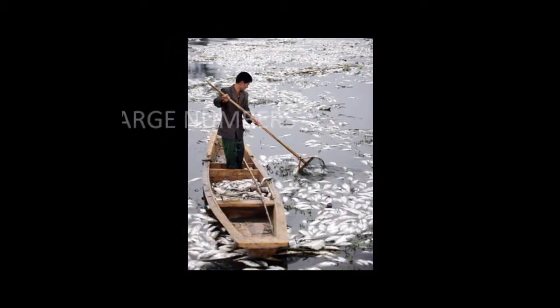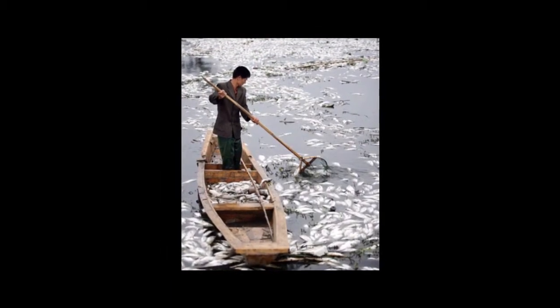Many types of fish and bottom-dwelling animals cannot survive on levels of dissolved oxygen below 2 to 5 parts per million. When this occurs, it kills aquatic organisms in large numbers, which leads to disruptions in the food chain.